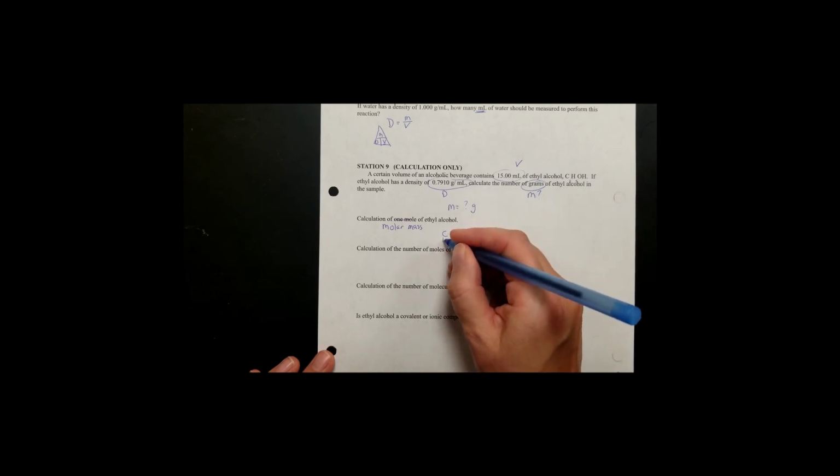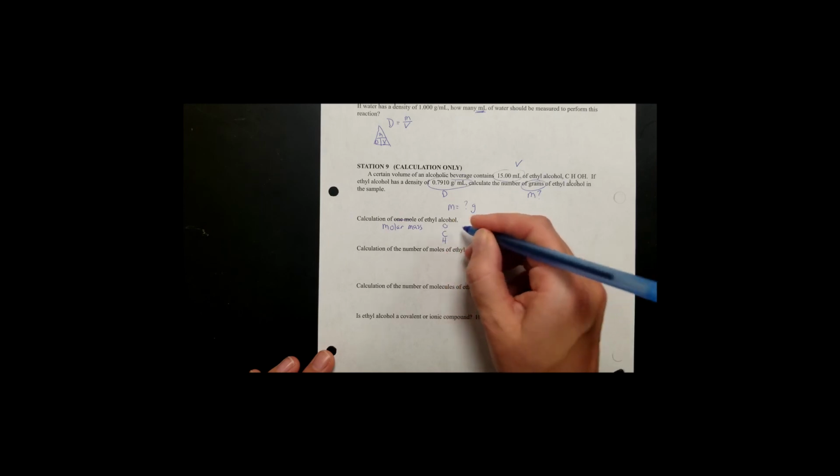So we have carbon, hydrogen, and oxygen. Write the number of atoms of each using the subscripts. That's a 2, that's a 5, a 1, and a 1. And multiply by the mass that you find for each of these elements on the periodic table. The units on it are going to be grams per mole.